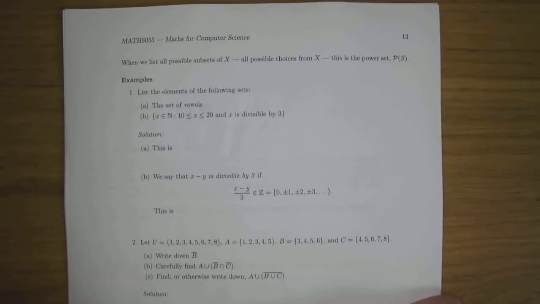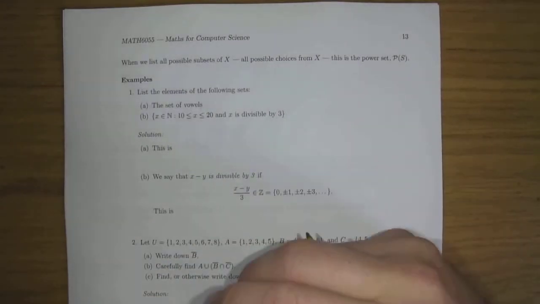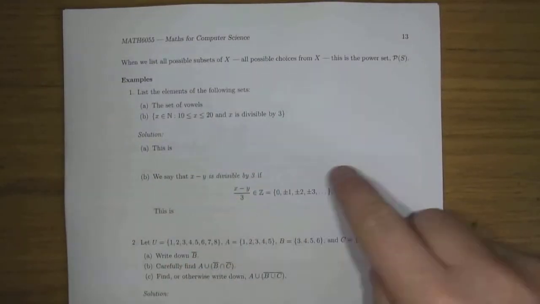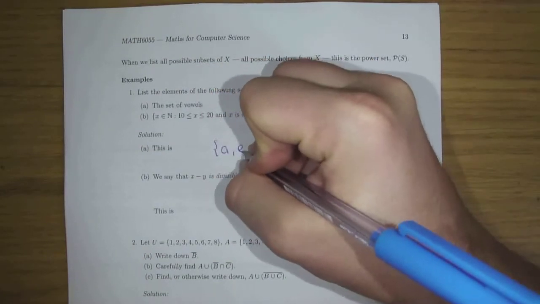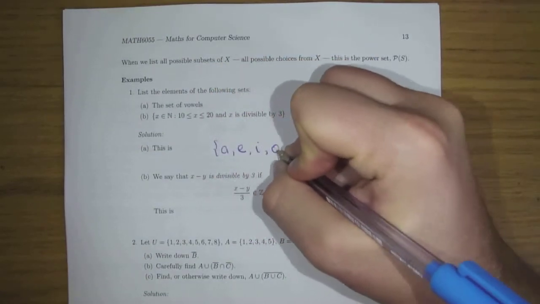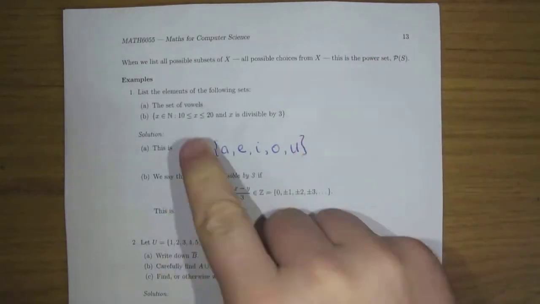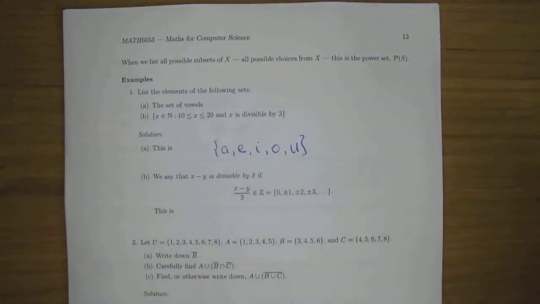So list the elements of the following sets: the set of vowels. From time to time there is just some common knowledge that you'd be expected to know. You can't learn these things here, the hope is that you have this knowledge before you come. So what are the vowels would be an example of it. Now if you're listing elements, I want to see the set brackets, the curly brackets. So what have we got? {A, E, I, O, U}, and I appreciate maybe it should say the set of vowels in the English alphabet, because there are more vowels in other alphabets.